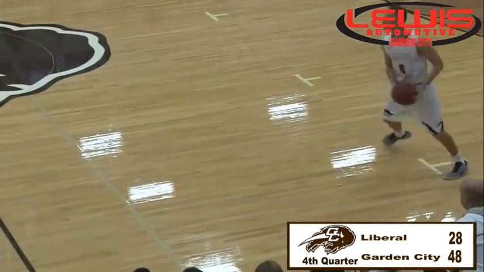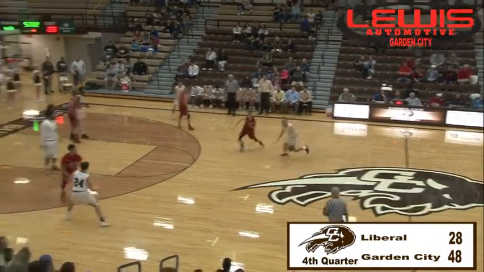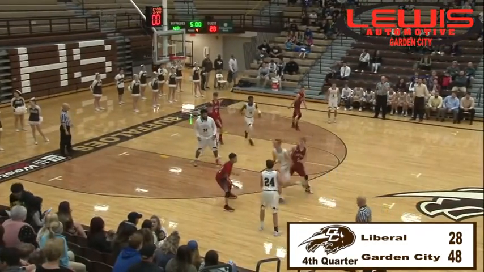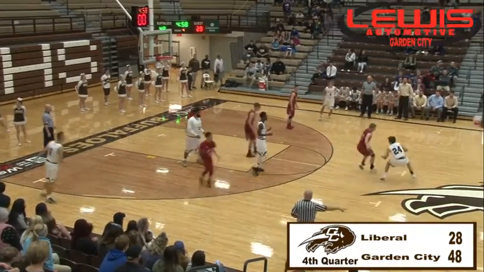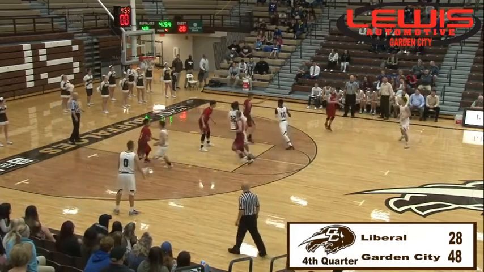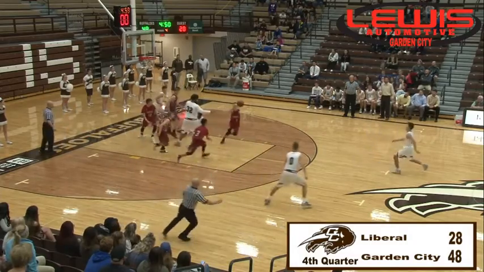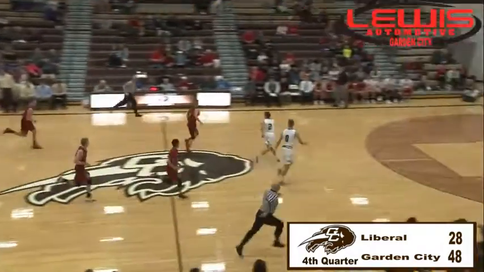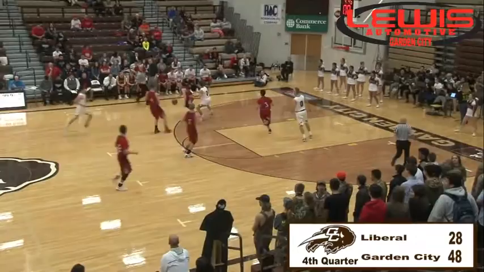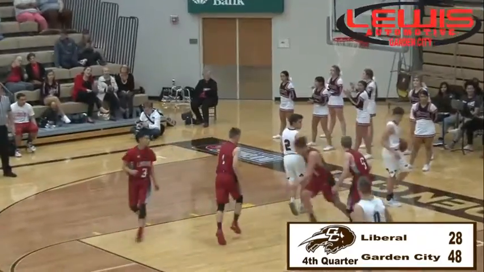Garden City ball. Lamb to Davis. Davis now at the top of the key. Trying to call a play. Now over to Lamb. Lamb looking. Now to Dahl. Far side over to Sexton. Sexton tries to put it up for two. Misses. Riley gets the rebound for Liberal. Liberal now. Riley 4-2 and gets it.